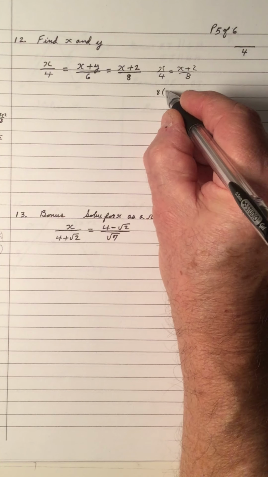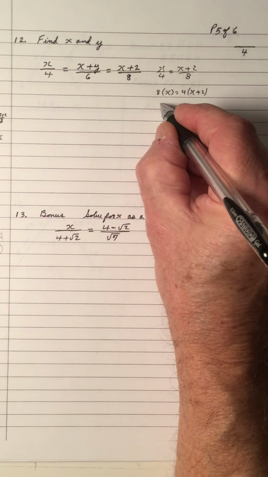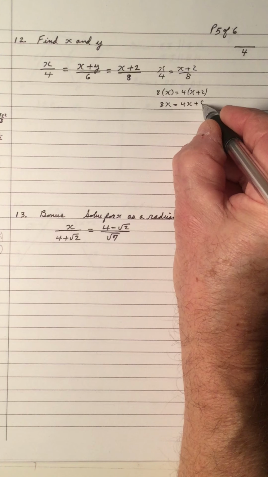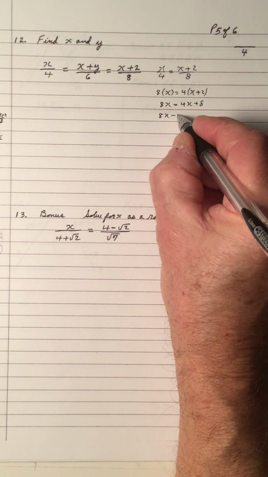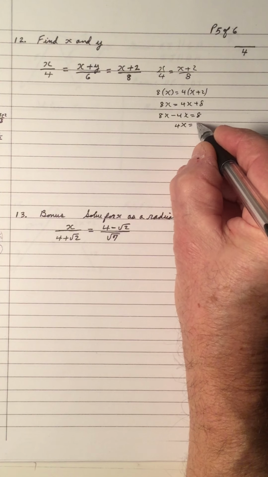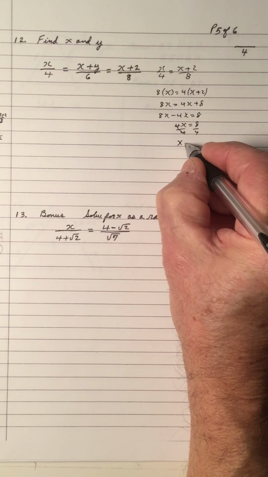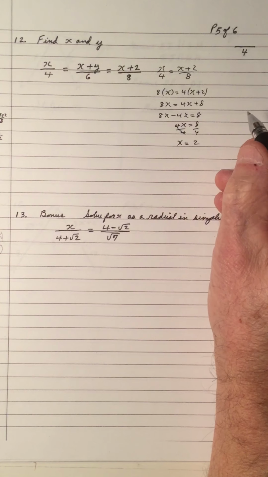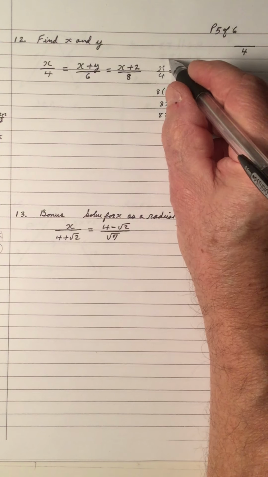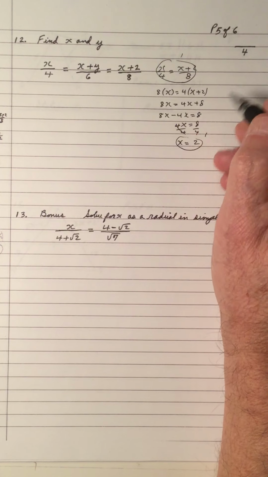So if I solve this by cross multiplying, I'll get 8x equals 4x plus 8. 8x minus 4x equals 8. 4x equals 8, divided by 4, and the 4's cancel. I get x is equal to 2. So this proportion is 1 mark, and this answer is another mark. So I have 2 marks already.